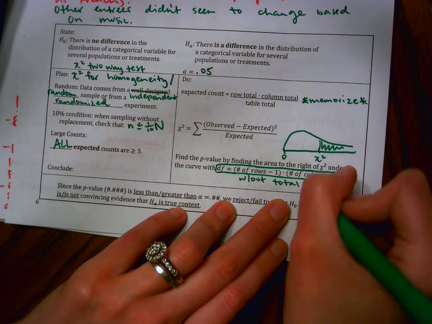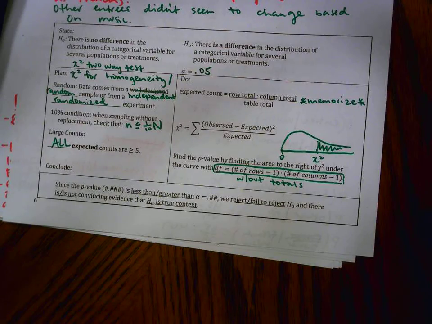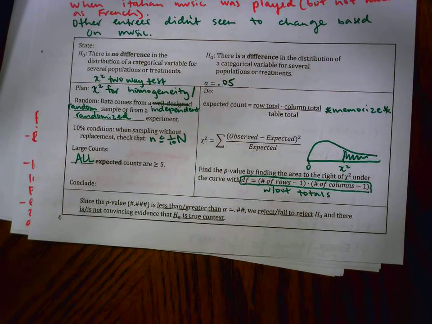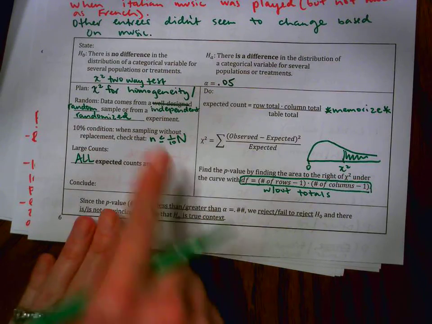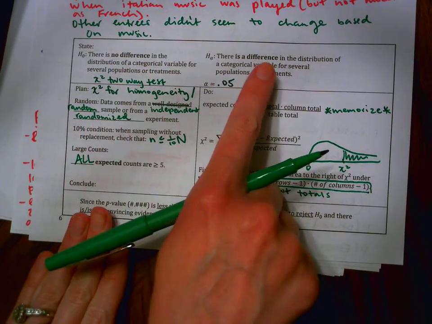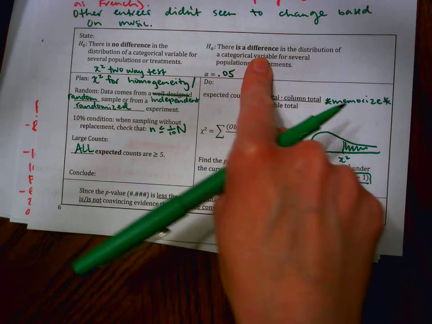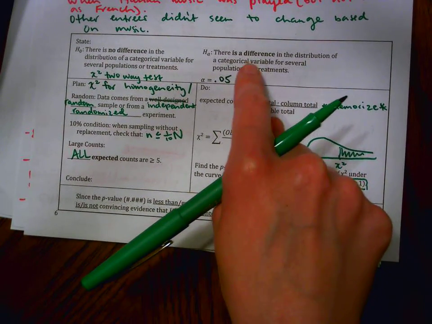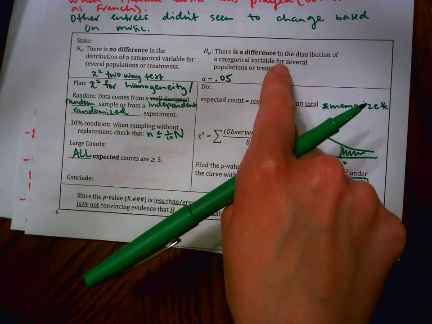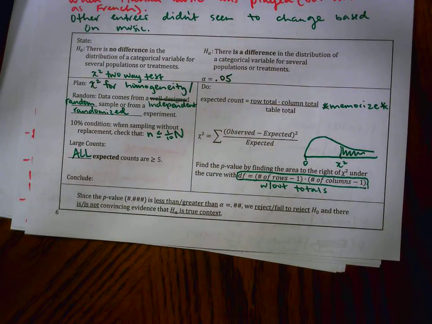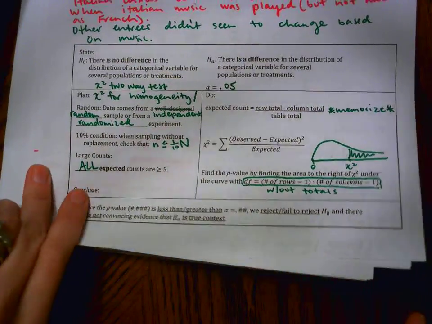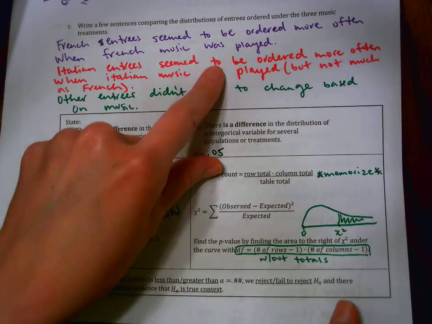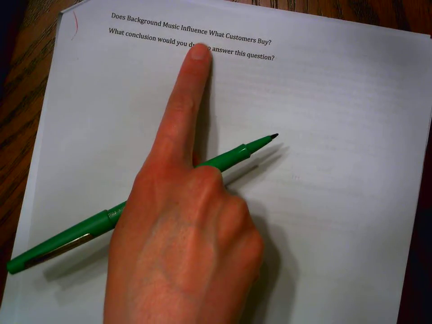Say totals. And then you make your conclusion the same way we always do. So I'm not going to read that out loud. But it's going back to, we're either rejecting or failing to reject, and we're trying to see, do we have convincing evidence that there's a difference of some categorical variable across different populations or treatments. So let's do that same example about the entrees and the music and see if it matches what we thought here. So what conclusion would you draw based on the background music influencing?